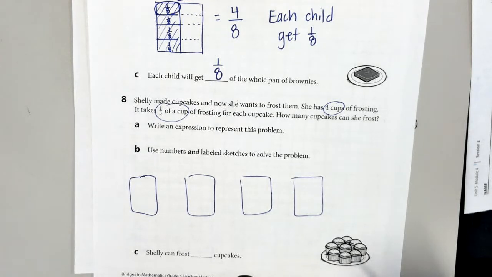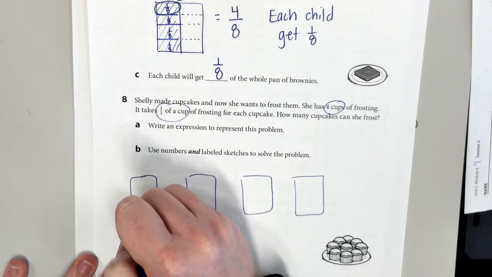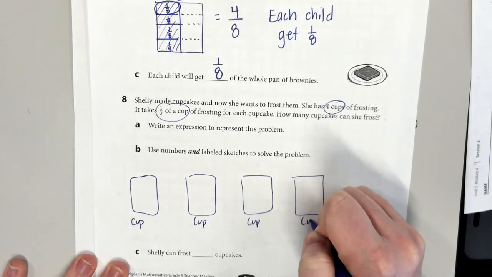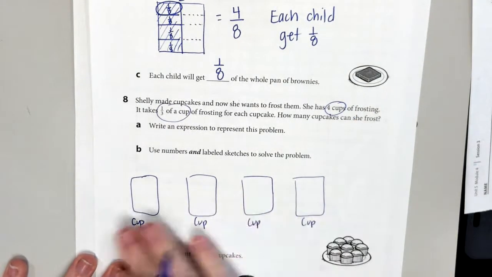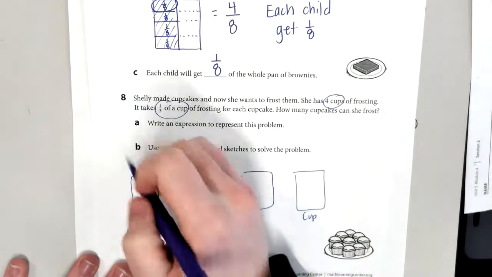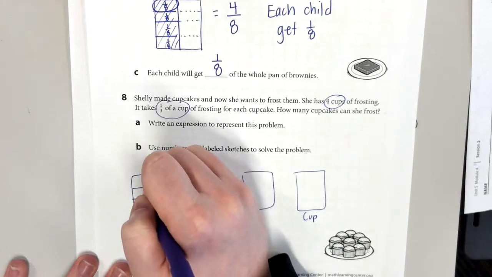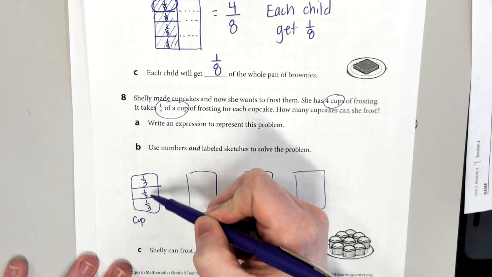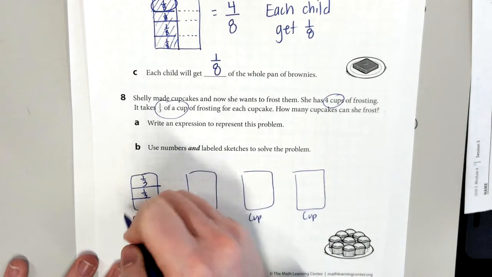Okay, and it takes 1/3 of a cup of frosting for each cupcake. How many cupcakes can she frost? Oh, I'm sorry, this is how many cups. So these are cups. I have 4 cups. I'm sorry, I do this as my cups. I'm getting cups and cupcakes confused. So I have this cup, and I know that I can divide my cups into thirds. Because 1/3, 2/3, 3/3 makes up 1 cup.